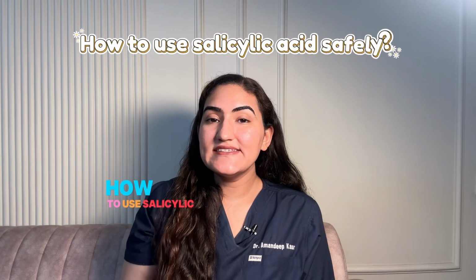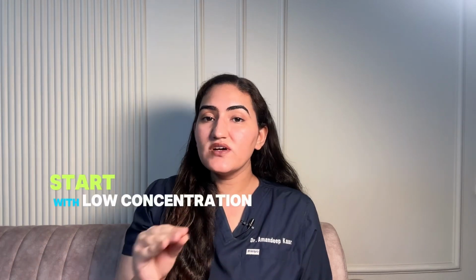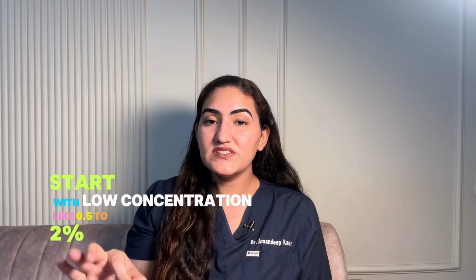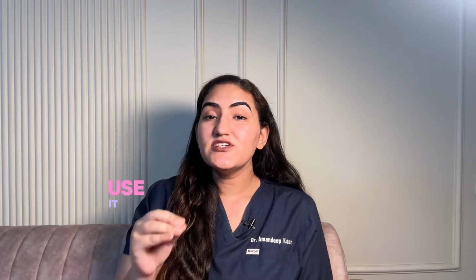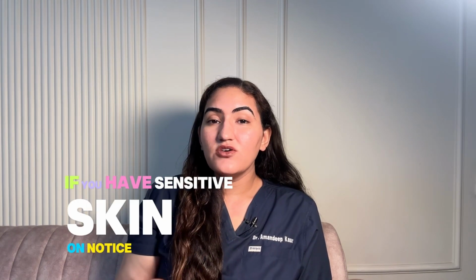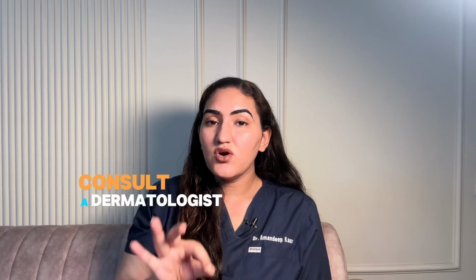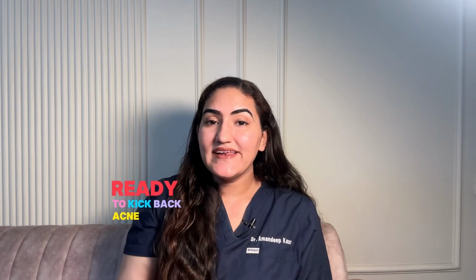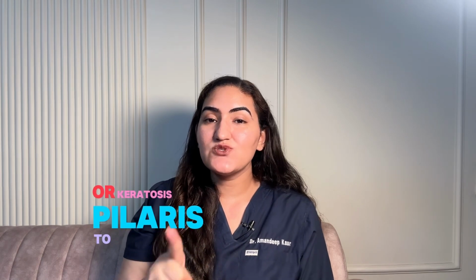How to use salicylic acid safely. Start with low concentration like 0.5 to 2% to avoid any dryness. Use it 2 to 3 times a week and always follow with a moisturizer and sunscreen. If you have sensitive skin or notice any kind of irritation, consult a dermatologist or a physician for a custom plan. Ready to kick back acne, ingrown hair or keratosis pilaris to the curb?